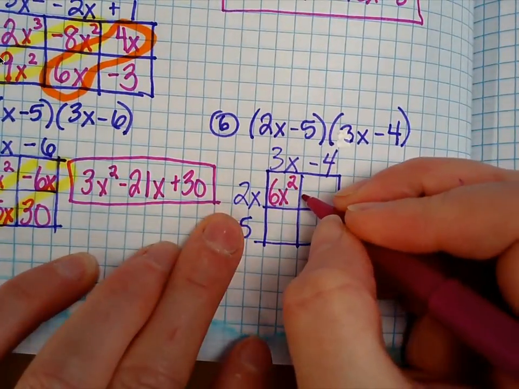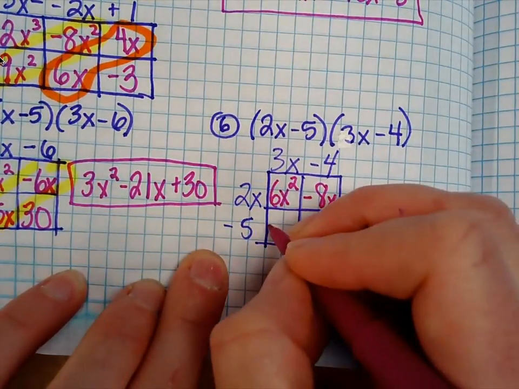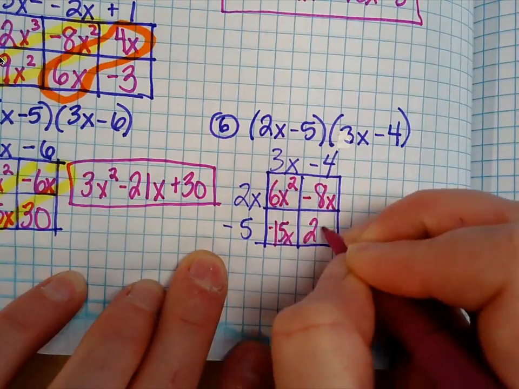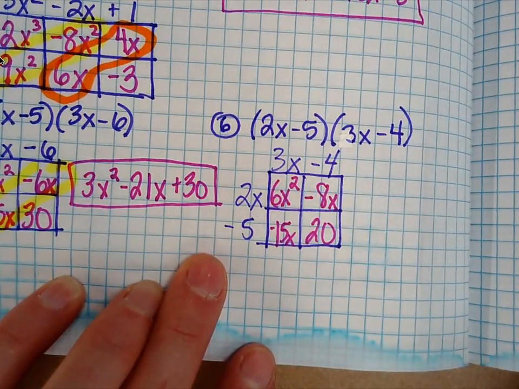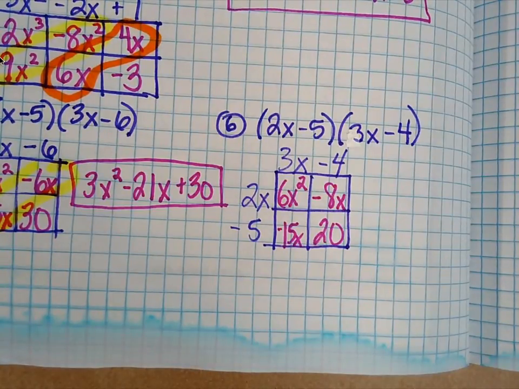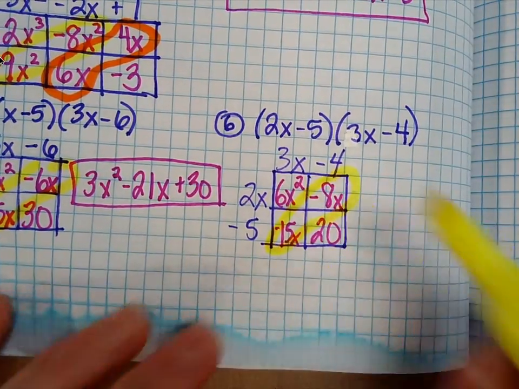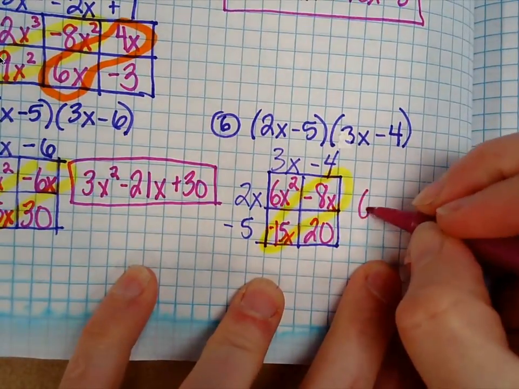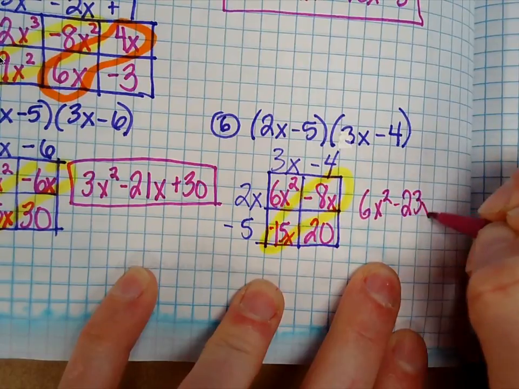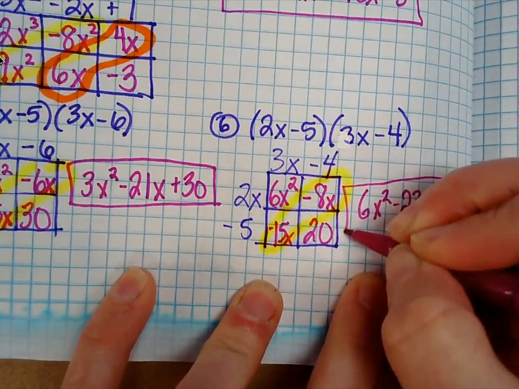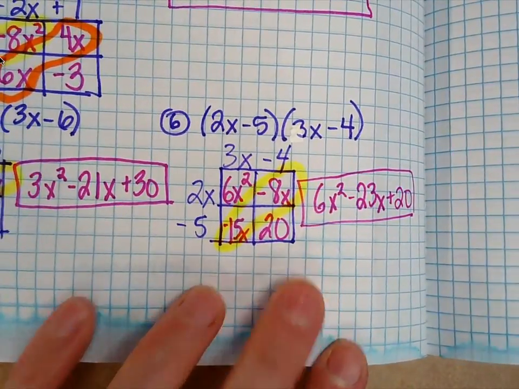So check your work as I work it out too. Then combine your like terms. And that should be your final answer.